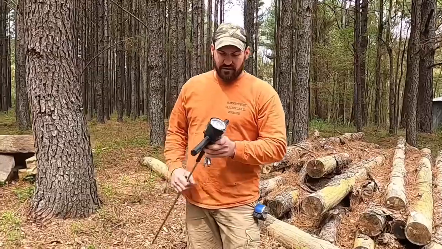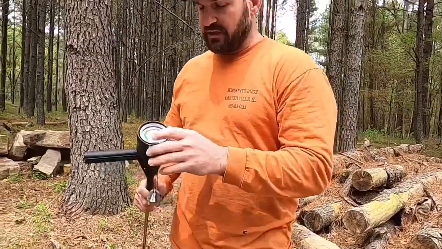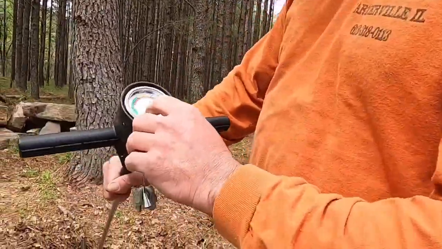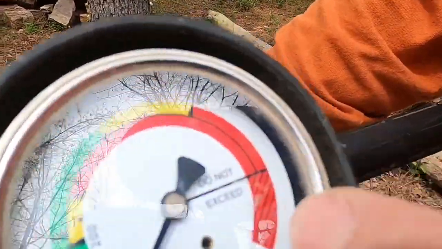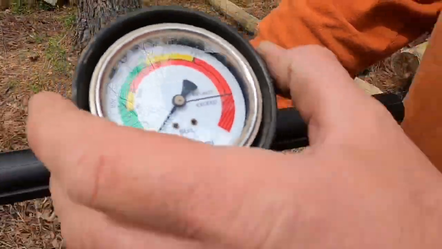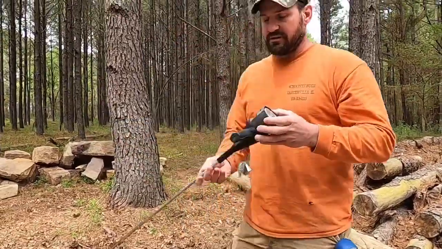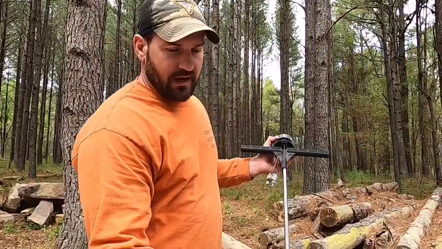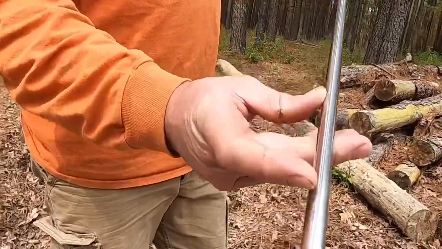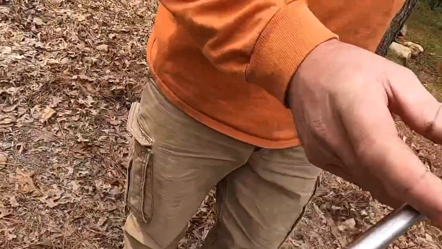All right, so now we're going to talk about penetration resistance. If you look at this, this is measured in PSI and kilopascals, the different units on this penetrometer. So that's pounds per square inch. If you look at the stainless steel rod, you've got increments on here. I think that each one's 10 centimeters.